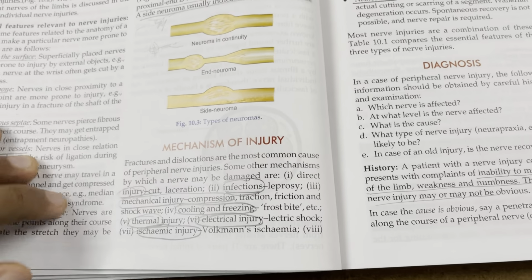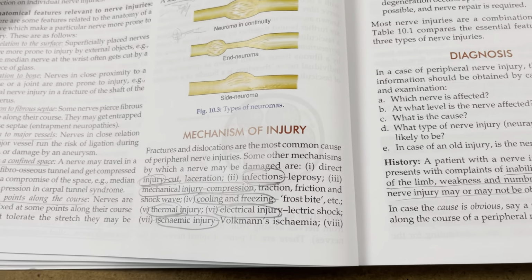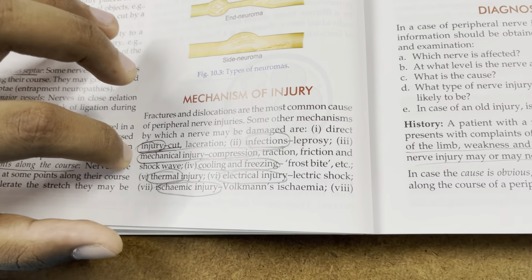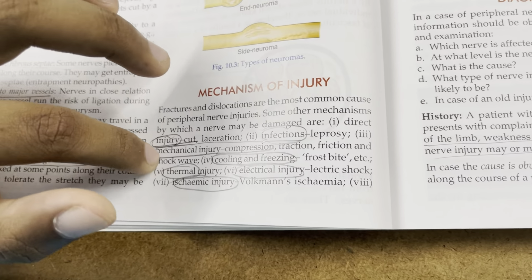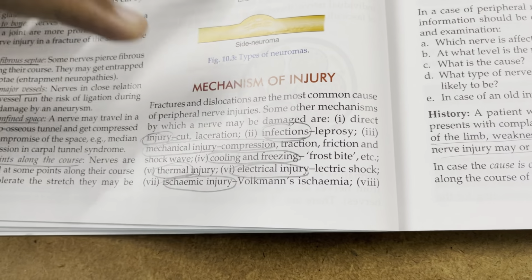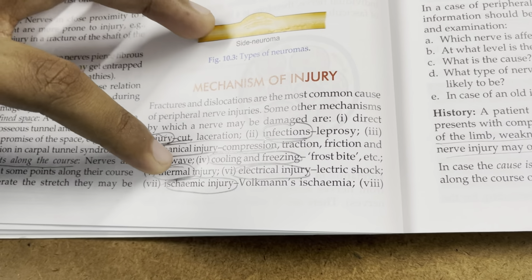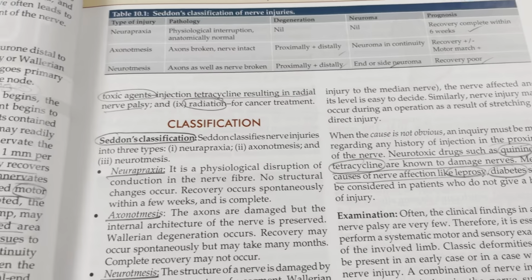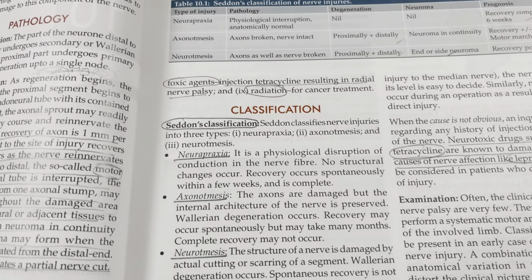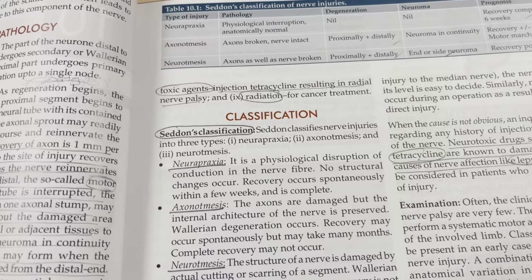Then the mechanism of injury. What are the various mechanisms in which nerves can be injured? You have direct injury such as a cut or laceration, infection such as leprosy, and mechanical injury such as compression, traction, etc., cooling and freezing, thermal injury, electrical injury, ischemic injury such as Volkmann's ischemia, and toxic agents such as injection tetracycline, and radiation for cancer treatment.